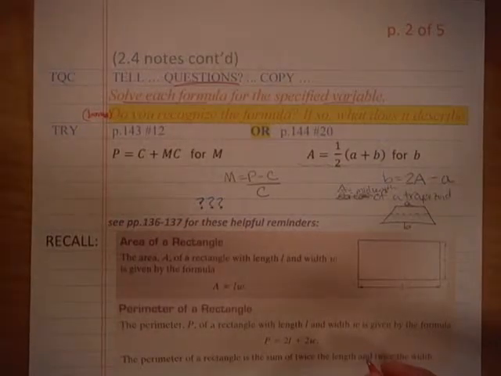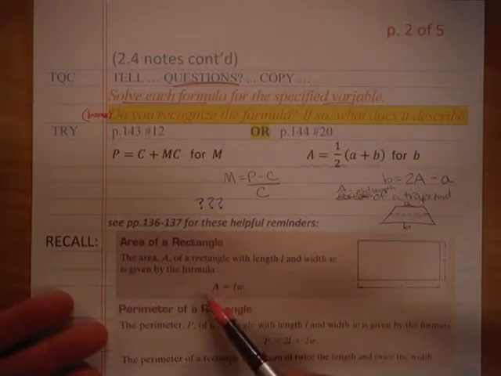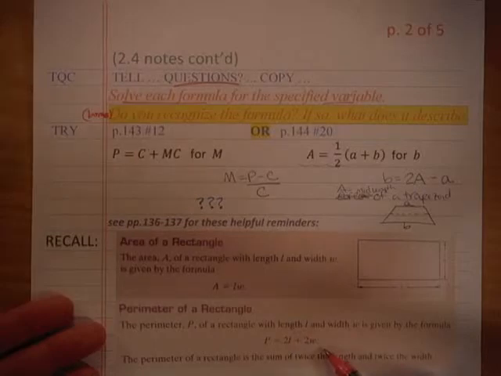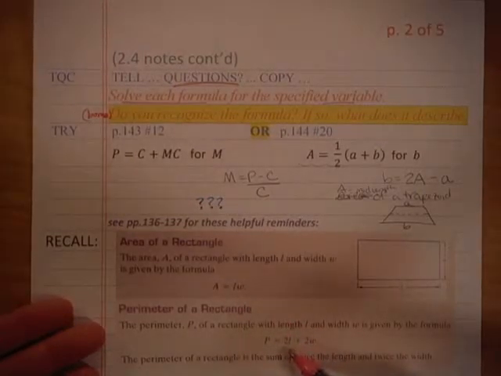Sometimes you're going to have a problem where you have to bring some information to the problem, meaning you have to take some knowledge from inside of you and apply it to the problem. These would be examples of that. You should be able to do area of a rectangle, and perimeter, which is adding up the outsides, like the fence length, bringing both of those to the equation from memory. Okay.